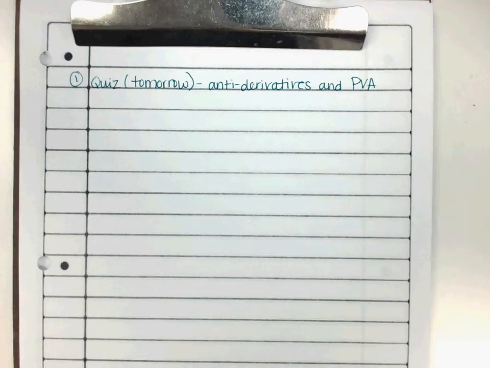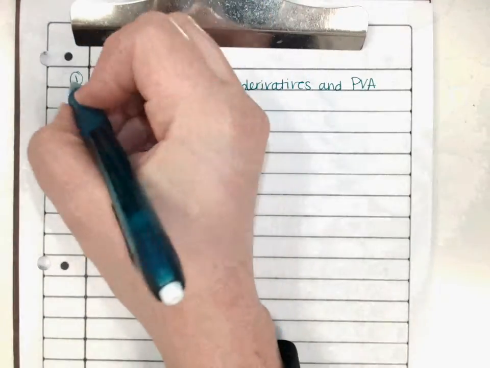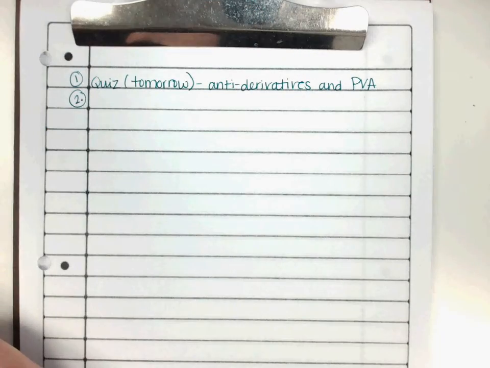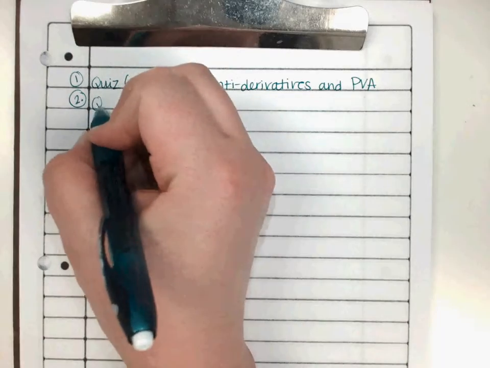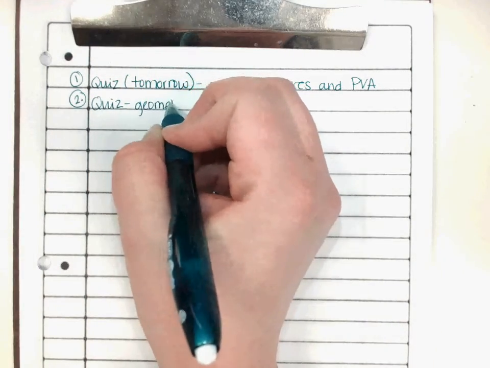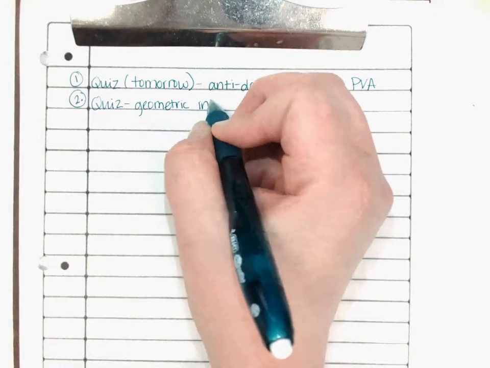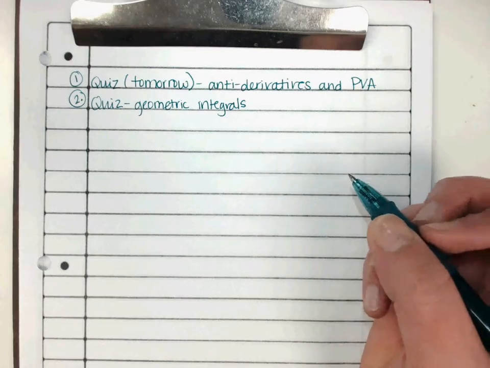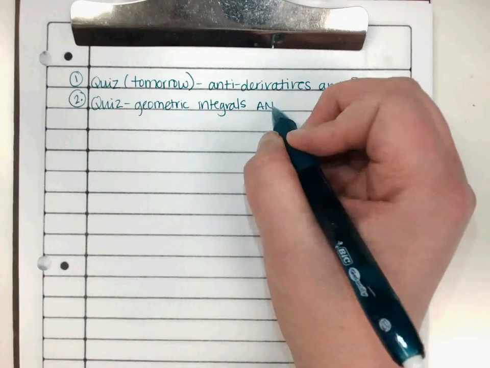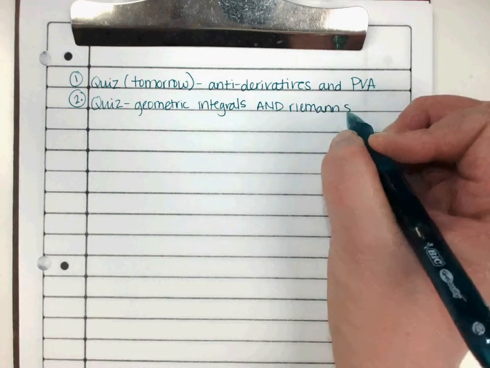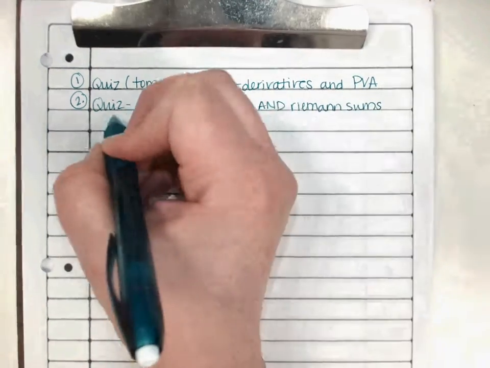Good? Okay, quiz number 2 is over the stuff that we just learned and the stuff that we're going to learn today and Thursday. So it's going to be over geometric integrals, which is just like where you're finding the areas and stuff like that, easy. Okay, and Riemann sums, which is what you're learning today. That one will be on Friday.